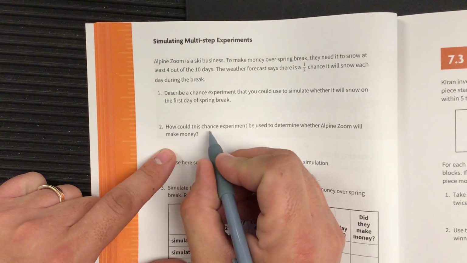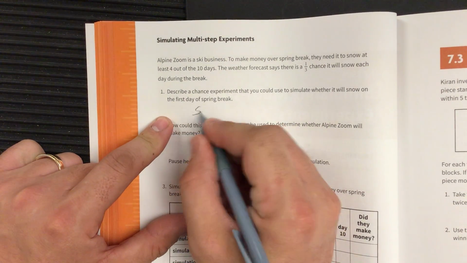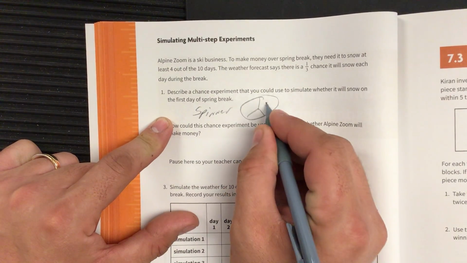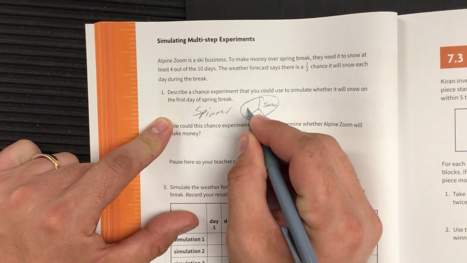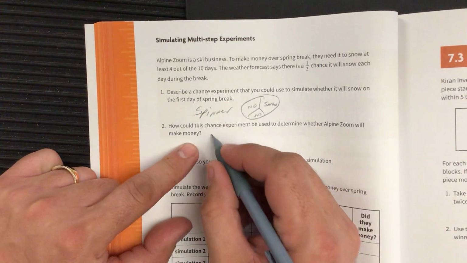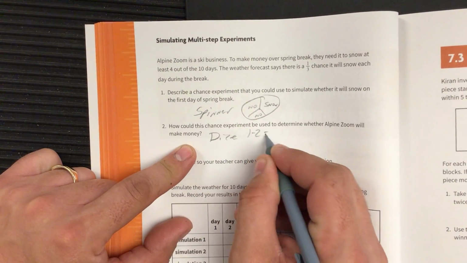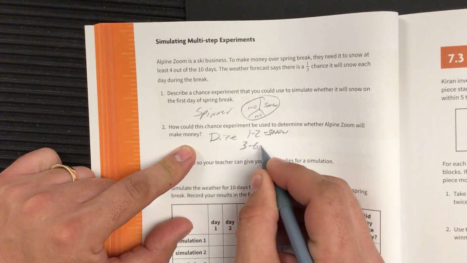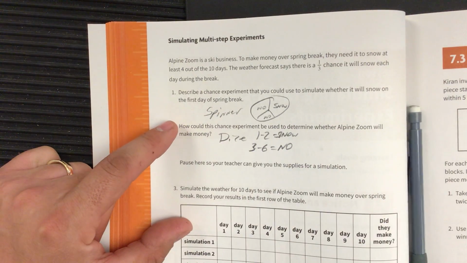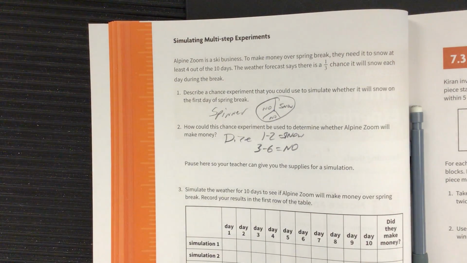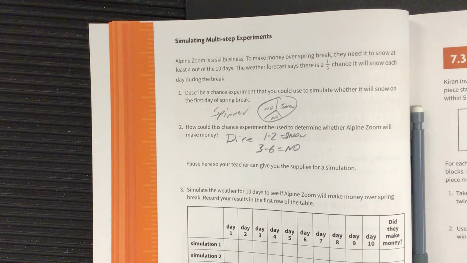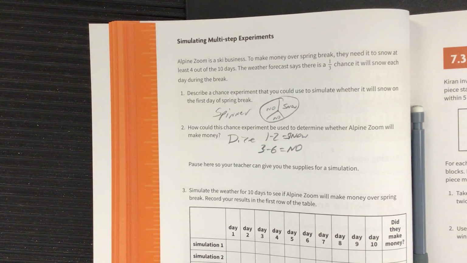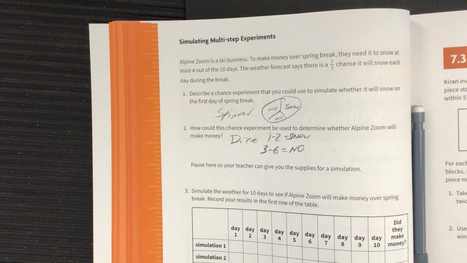So let's put that down for number 2. Again, this first one you said you could do a spinner. We could draw that out. We're going to use a dice. 1 and 2 equals snow. And that means 3, 4, 5, and 6 would be no snow. All right, so we're going to do that. We're going to do simulation 1.